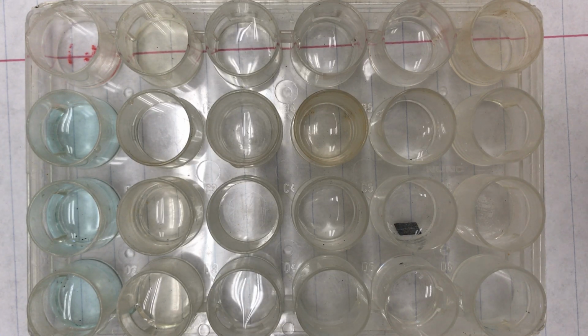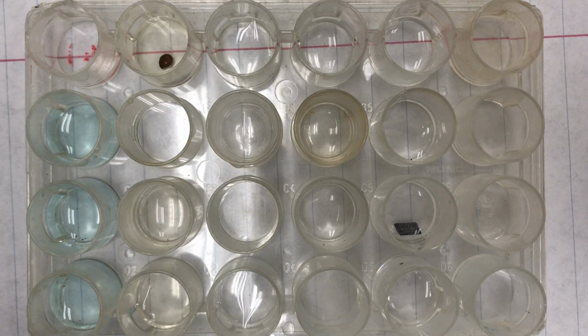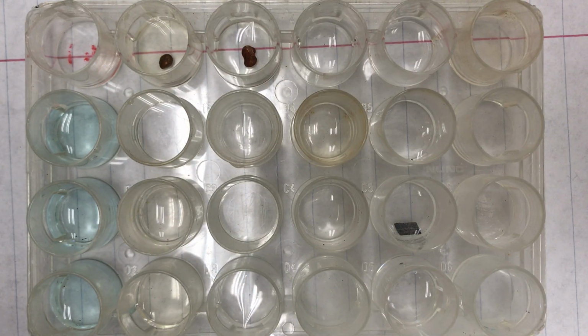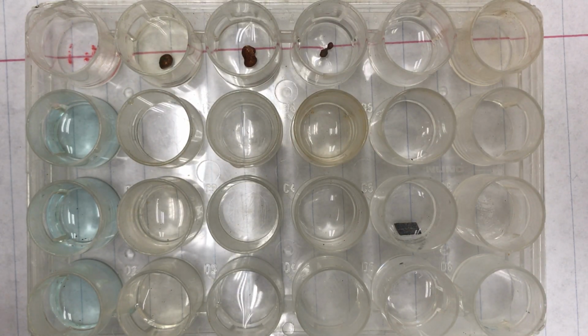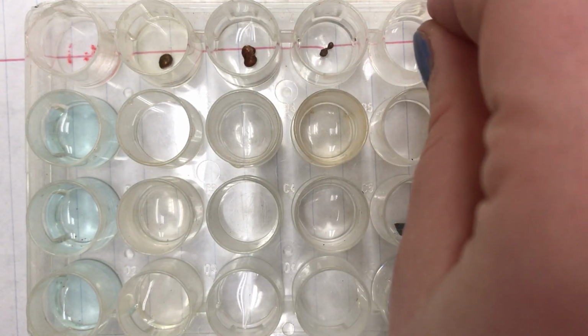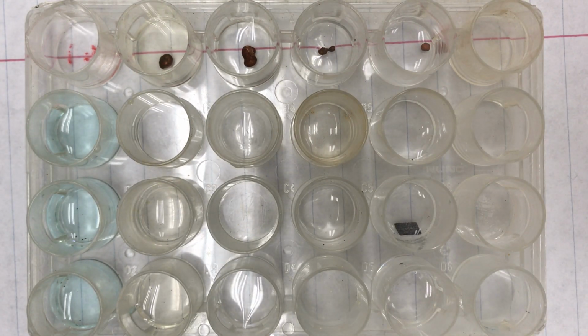Step number 4 asks us to place 1 to 3 small pellets of copper in each well in row A. All right, so here's our copper. Make note of the state and the color as they go in. Remember that a reaction may not happen right away, so you should always come back and check it later.